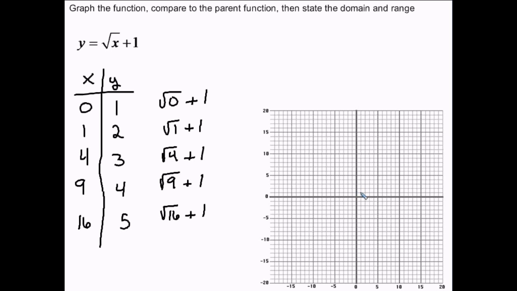So if I plot this, I start at 0, 1, 1, 2, 4, 3, 9, 4, and 16, 5. Same exact shape as the parent function, but the difference is right here. I moved up 1.